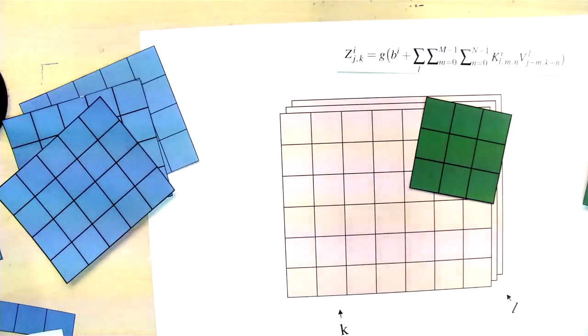Do we have to go row by row, column by column, and then layer by layer? Does the order matter? The order doesn't matter.